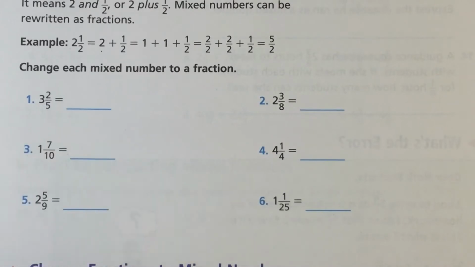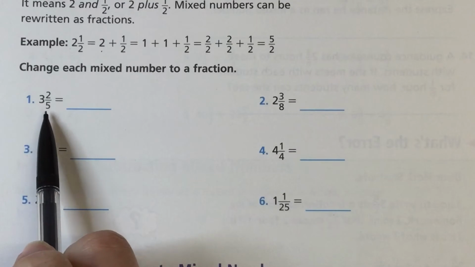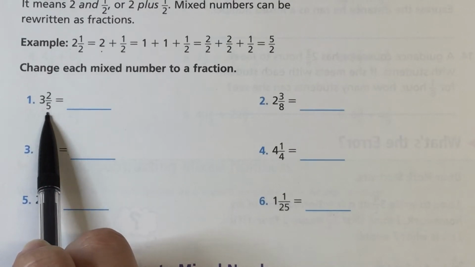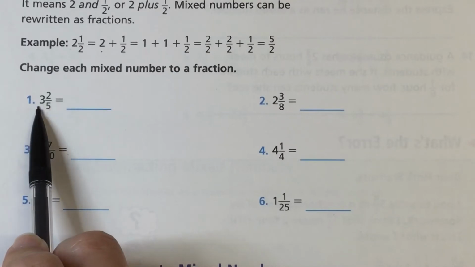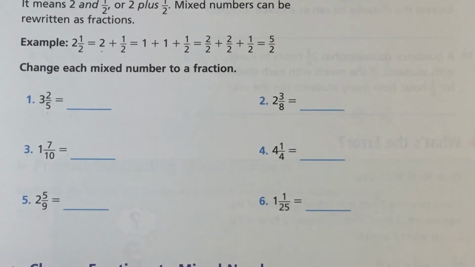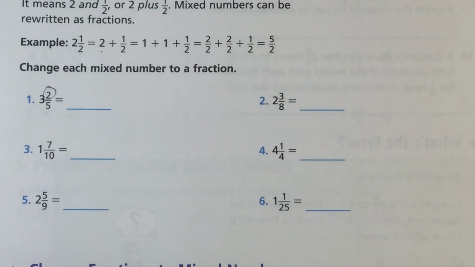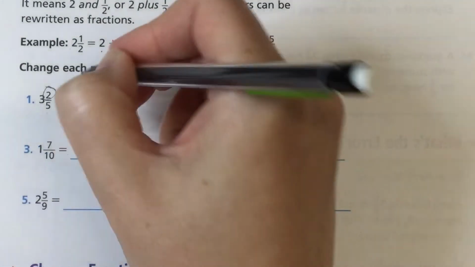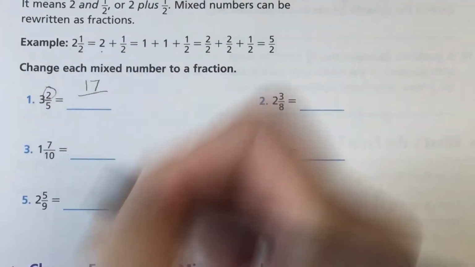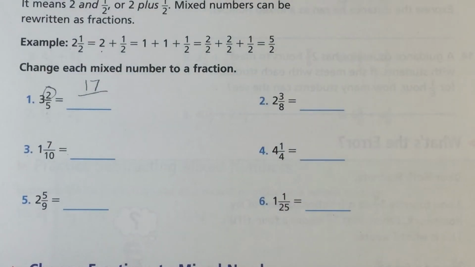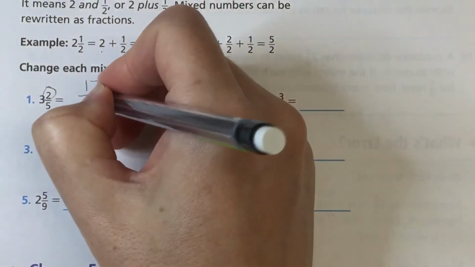We have 3 and 2/5. We have to change it to an improper fraction. We're going to take the denominator, the bottom number, and multiply it by the whole number on the outside. 5 times 3 equals 15. Good. And then add that to the numerator. 15 plus 2 equals 17. So we will write 17 there. That is our numerator. And then the denominator stays the same.